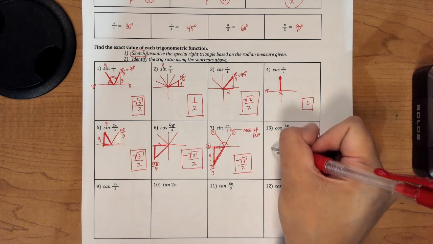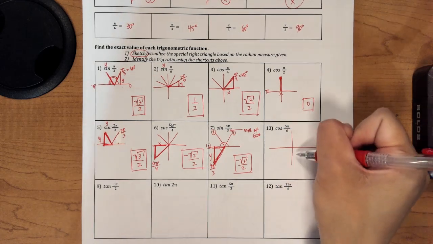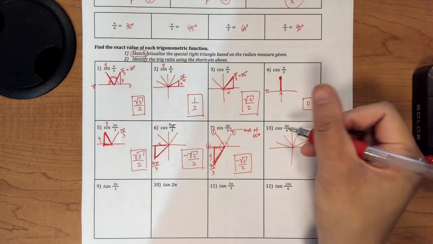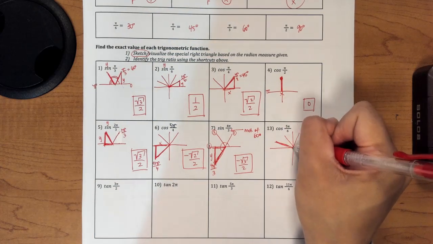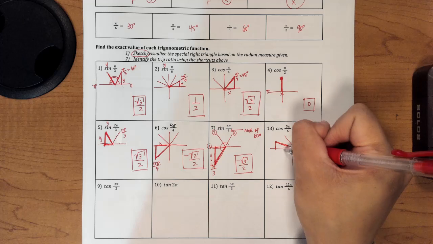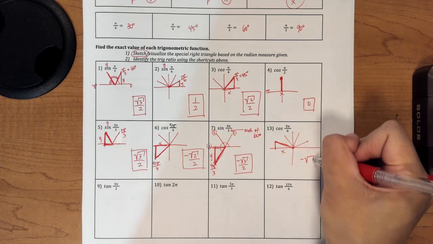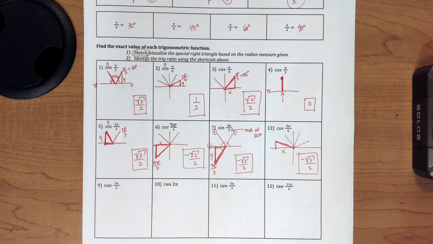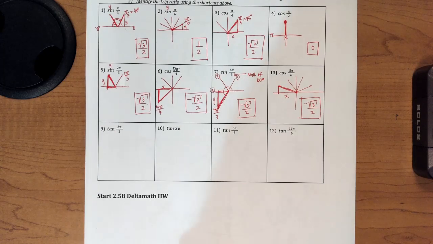Last one, cosine. 6 pieces. That means 3 in each quadrant. This is 5 right here. Cosine is x, so that's negative root 3 over 2. The answers start to look all the same, but they do matter, signs and then just being careful. Okay, everything seems all good and gravy. Tangent is a little bit more work. Please don't try to do this in your head.